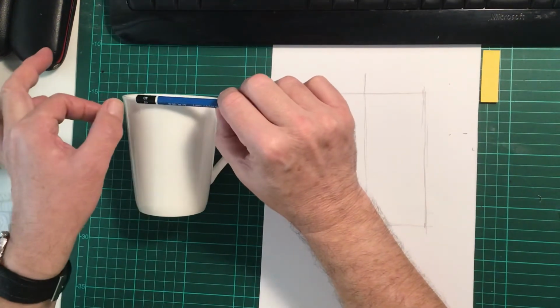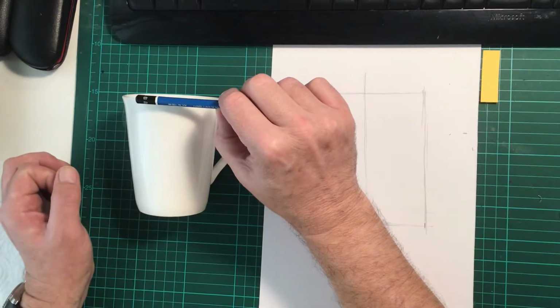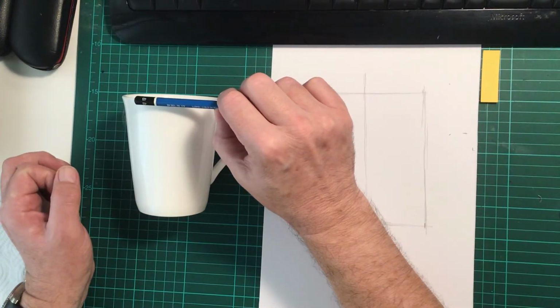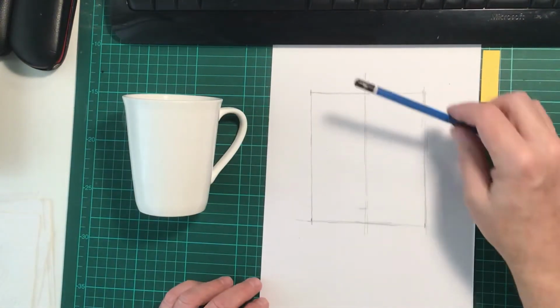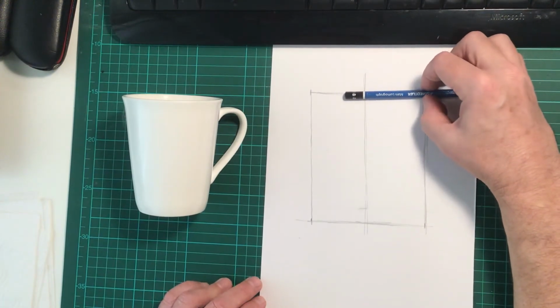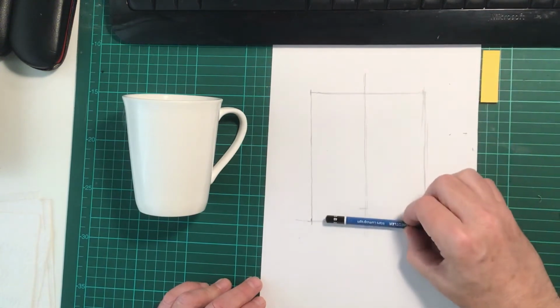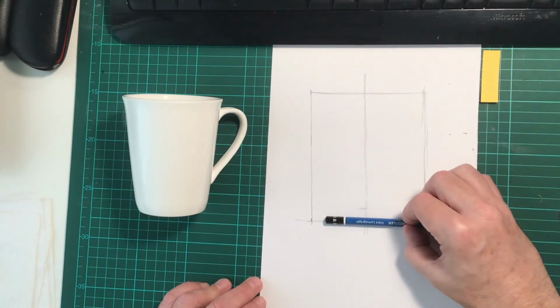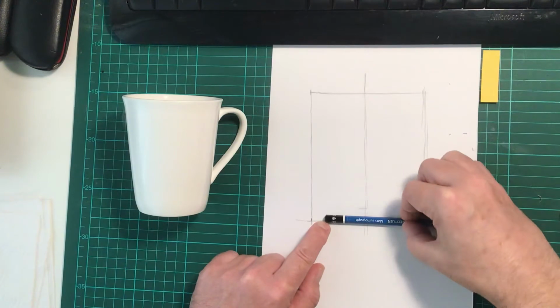And I've got about that much, so I'd say about a third. It needs to be a third narrower. Okay, so if I measure that kind of distance, I'm going to take a third away. It should be something like that. I'm going to see, have I got the same kind of space? Yes, I have.